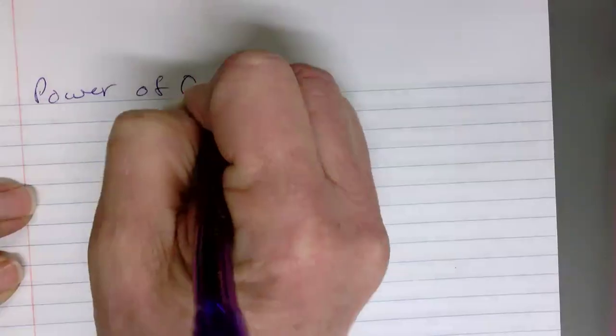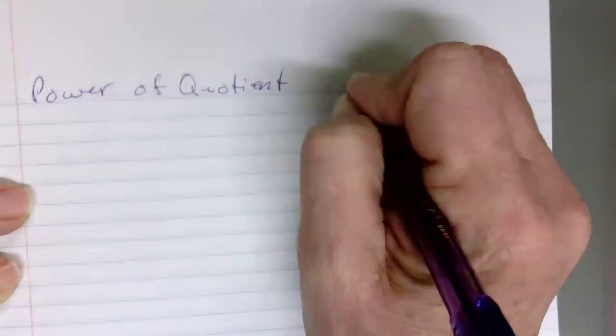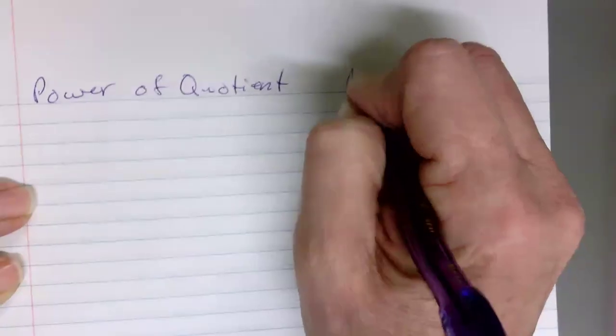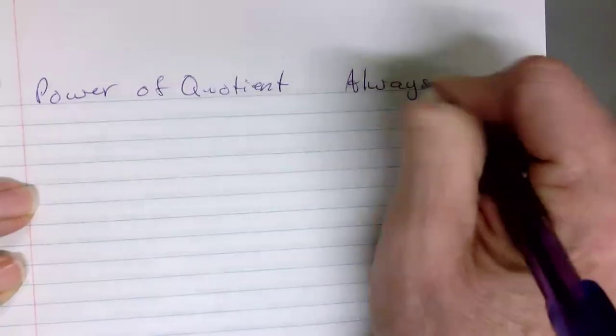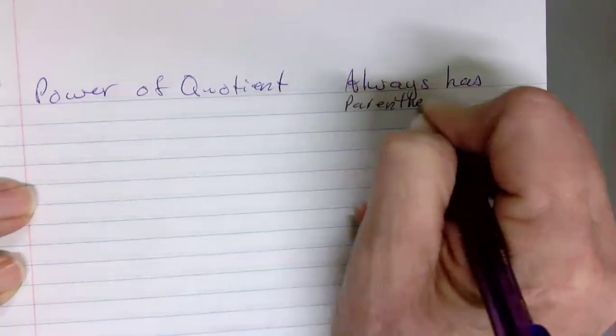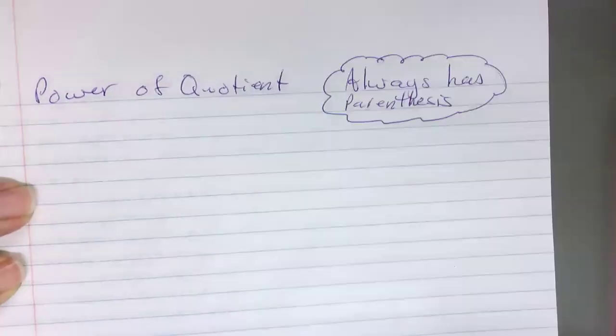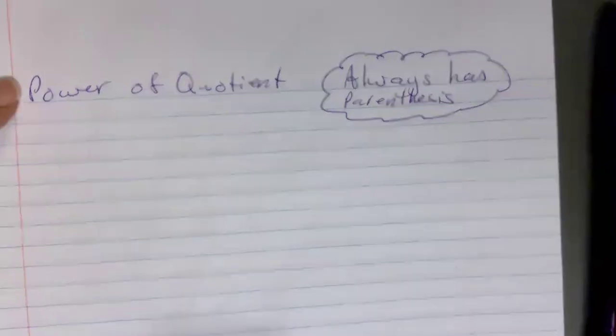Okay, so let's do now, what if we have power of quotients, right? So we have a quotient and then it's raised to a power. So you'll have parentheses. So it always has parentheses. So now you have two places you can look if you have parentheses, to check and see if it's this property you're using.